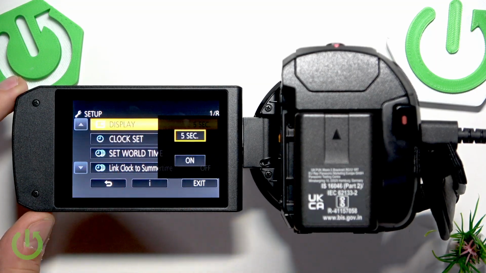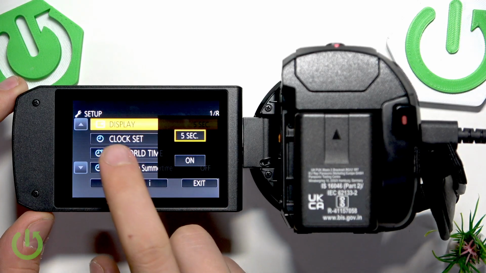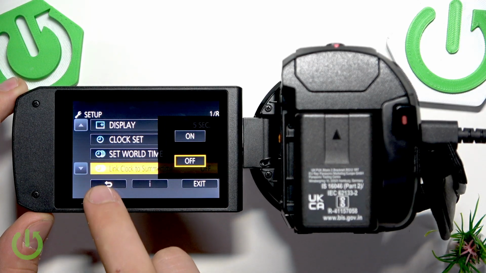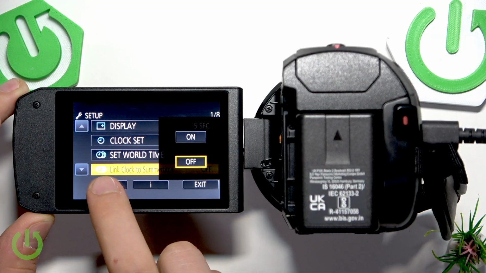Here we have display 5 seconds or just on. Go back. Here they have clock set.